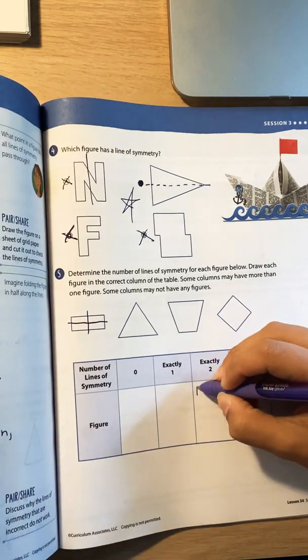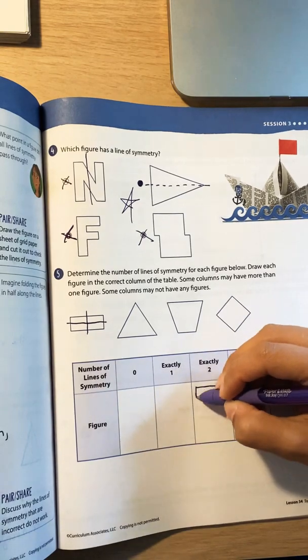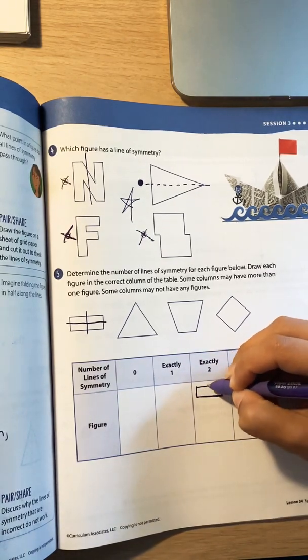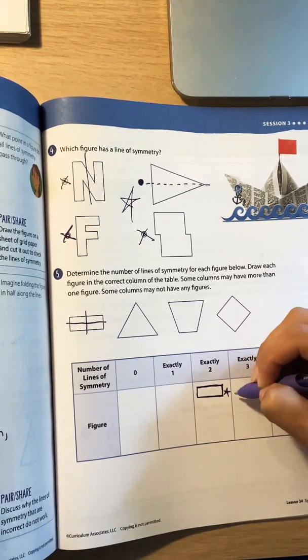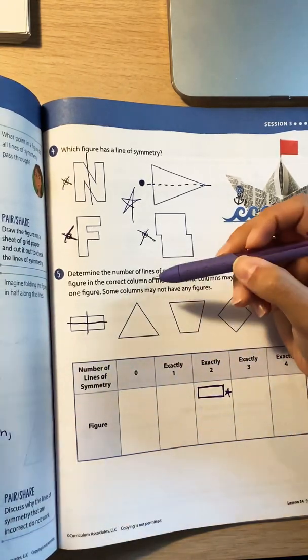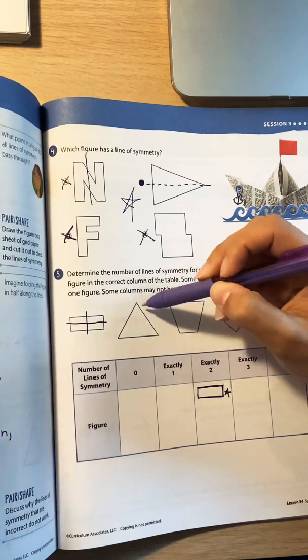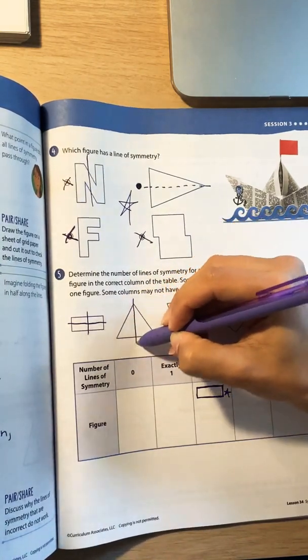So I'm going to draw my rectangle right there. Not the best rectangle. Give yourself a star if you put the rectangle in the exactly 2 column. This triangle is equilateral. Every side is the same length, so I can cut it right here.